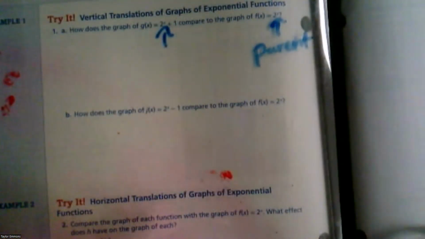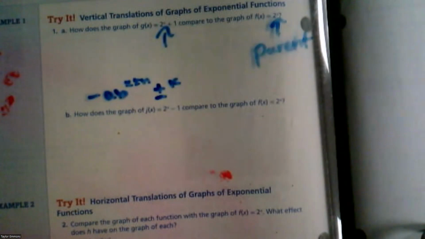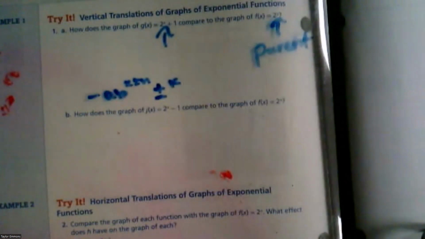If you don't remember, last time we talked about this. And this is actually written a little bit better over there on my board, so you can see it. This is talking about the different transformations. So that plus 1 is going to go up 1 compared to the parent function.